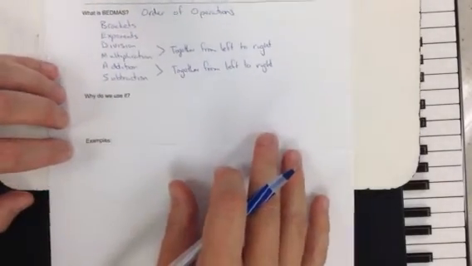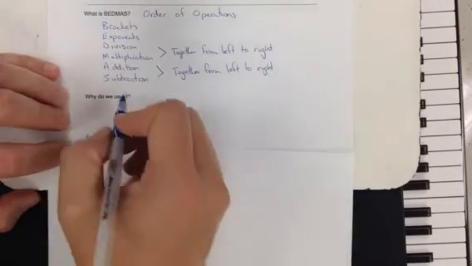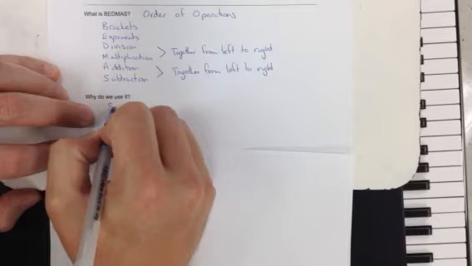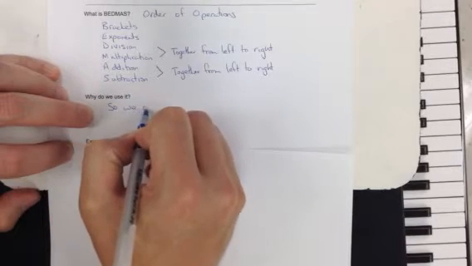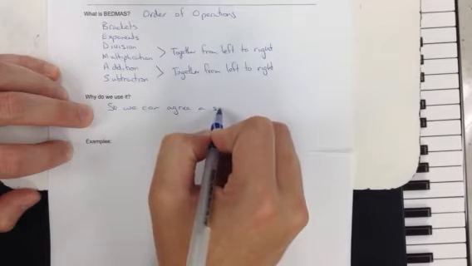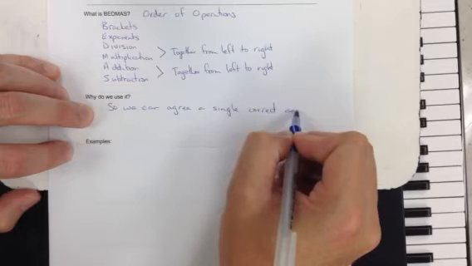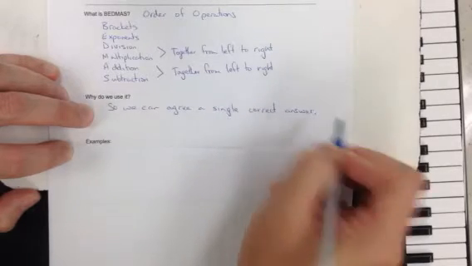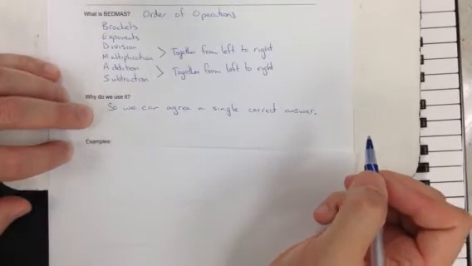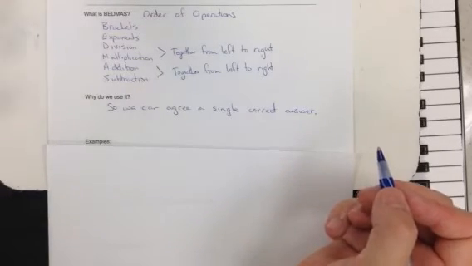Now, why do we use BEDMAS? Well, BEDMAS is something that was agreed along a long time ago, but this is so that we can agree on a single correct answer. If I was to give the same question to 5 different people with lots of operations, we may end up with 5 different answers if people do the operations in different orders.